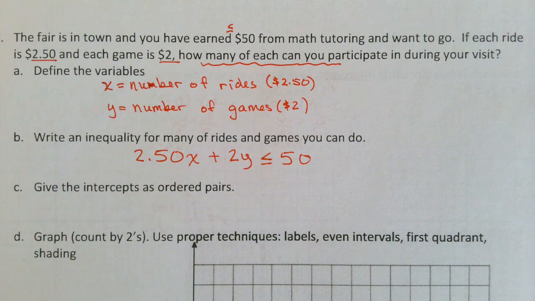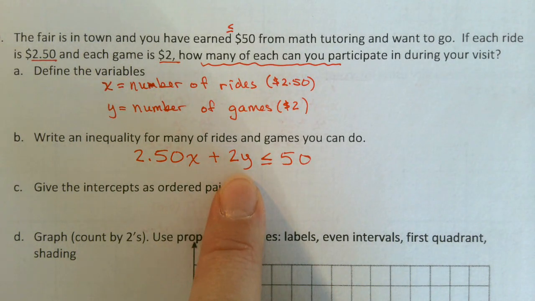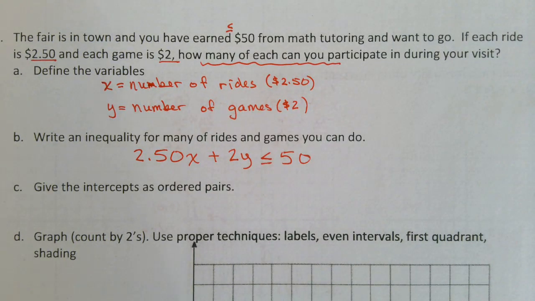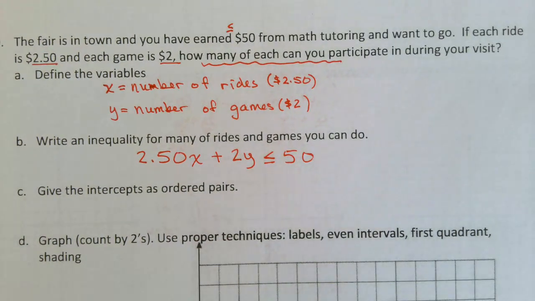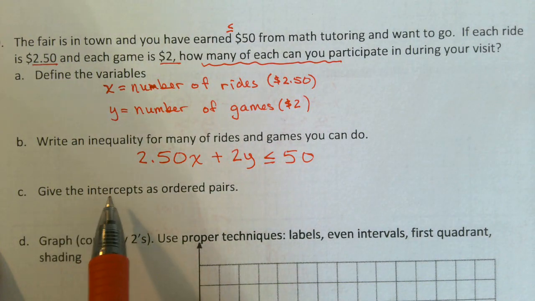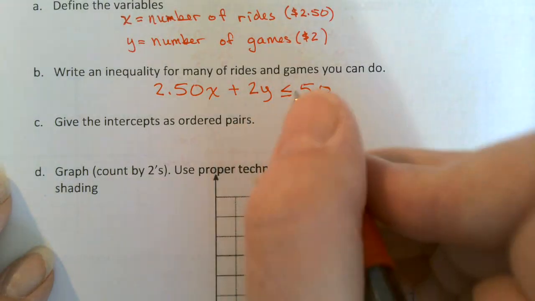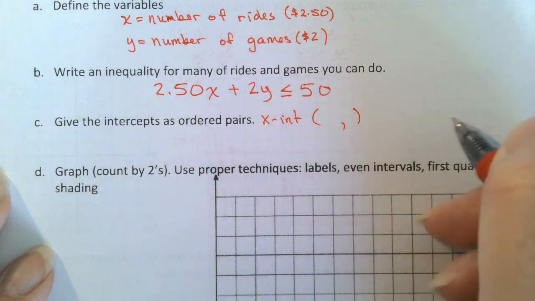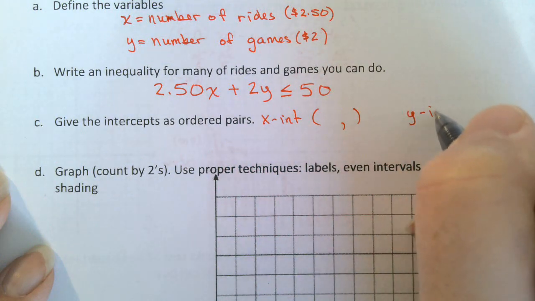If I wanted it in slope-intercept form, I would have to solve for y. But it's really hard sometimes to graph a word problem, because if we're counting by 5s or 10s and my slope is 3/5, that's really hard to make accurate. And sometimes our x and our y axis, we don't count by the same number. So it is actually more accurate to use your x and y intercept. So give the intercepts as ordered pairs. So in order to solve this, let's find our x-intercept, do that math, and we'll find our y-intercept.